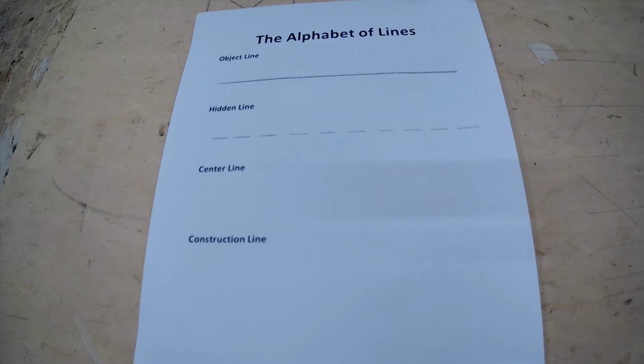It's what we think of when we think of a dashed line. There are specific measurements, but in our case we don't need to worry about that as long as it looks pretty close.